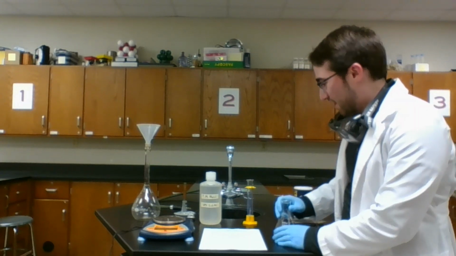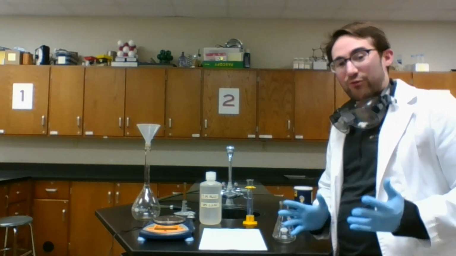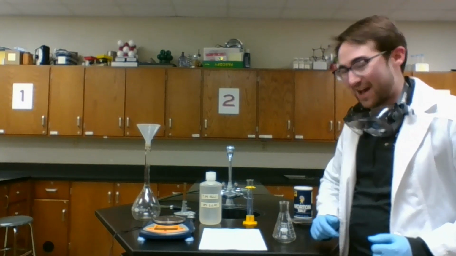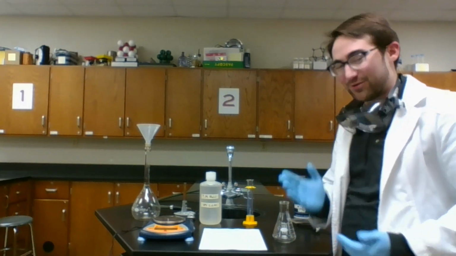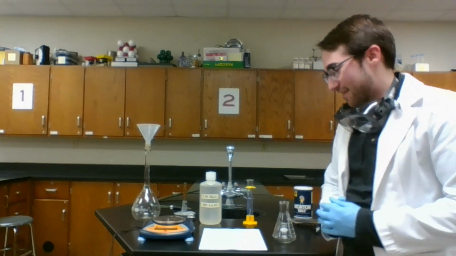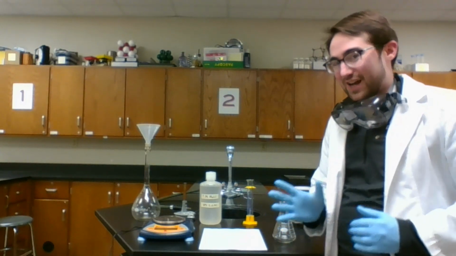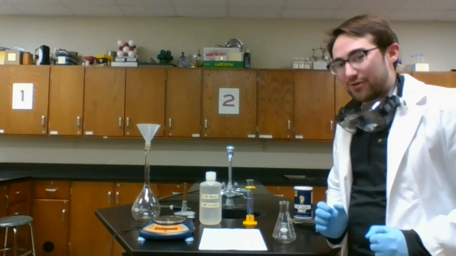So this experiment is a little bit more freeform than others because we don't have a set amount of chemicals that we need to use. We don't have a set procedure. We're going to kind of figure it out as we go.